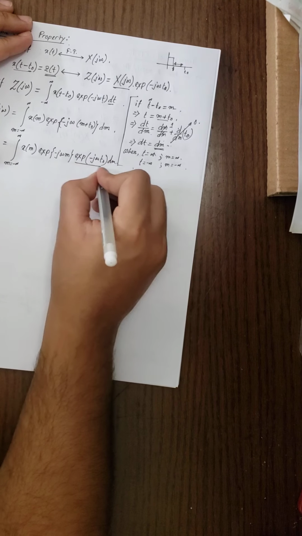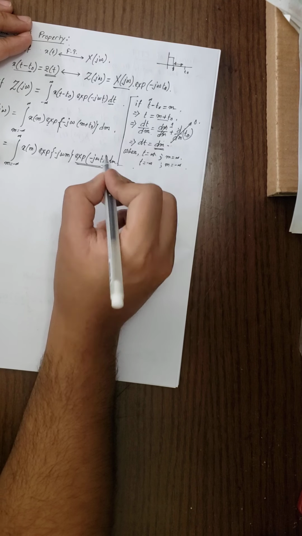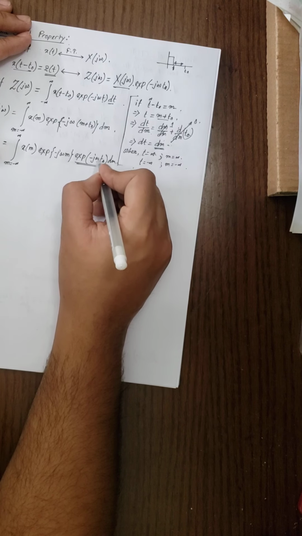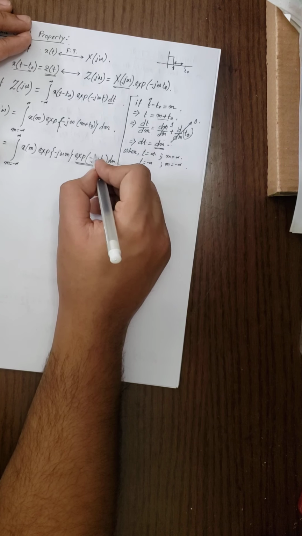This part is a constant, because t naught is constant, omega is constant, and j, the imaginary number root over minus 1, is also a constant.